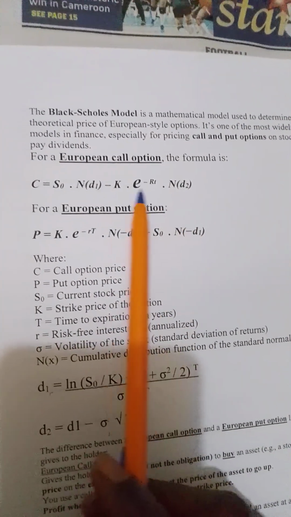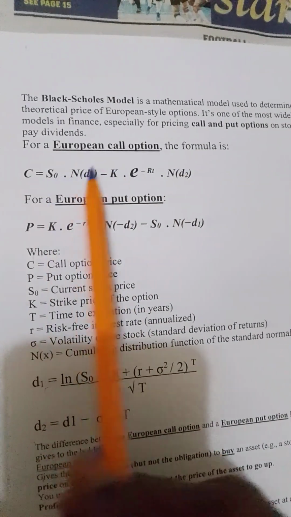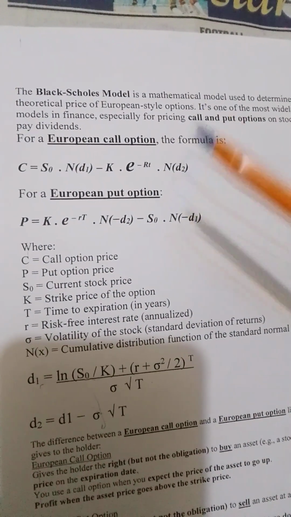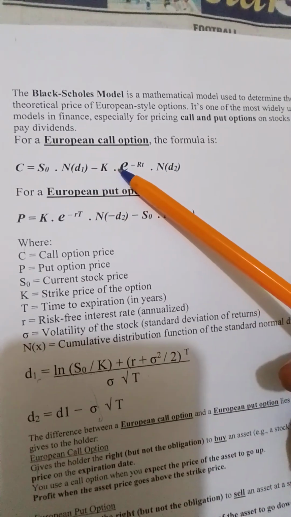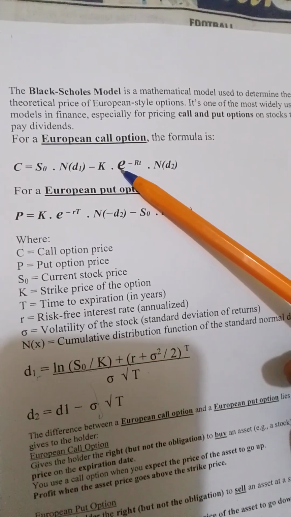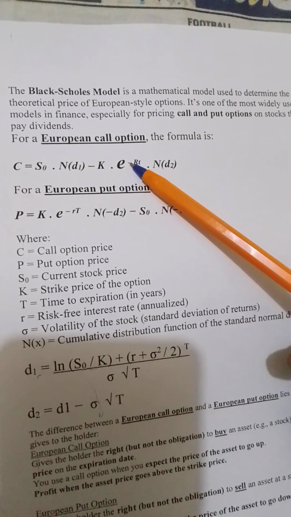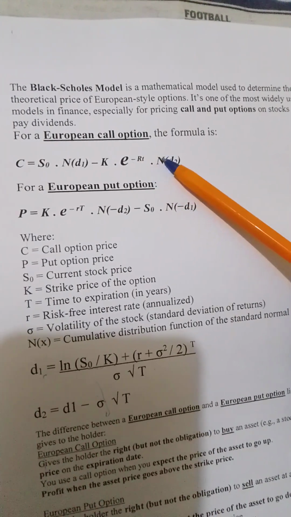For a routine call option, our formula is S0, that is current stock price, multiplied by ND1 minus strike price of the option times the exponential function raised to negative R times T, times ND2.